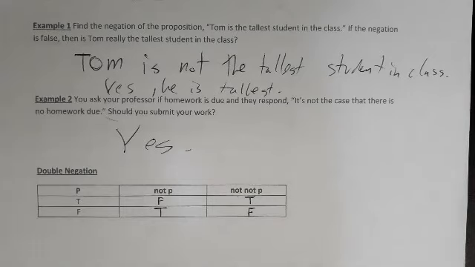So every time, and I think this is maybe the way to think about it, every time we add a not, we're going to change this value, right? If I added 3 nots, I'd be back to here. So I could do crazy long things with lots and lots of nots, right?